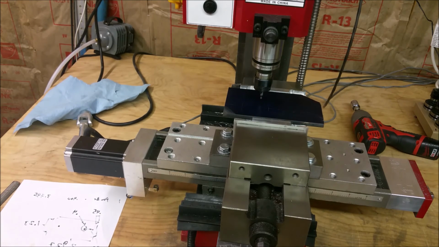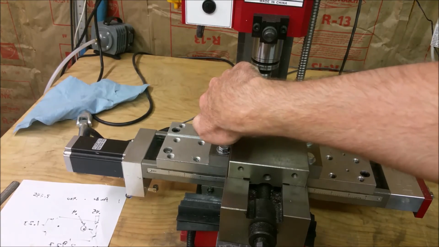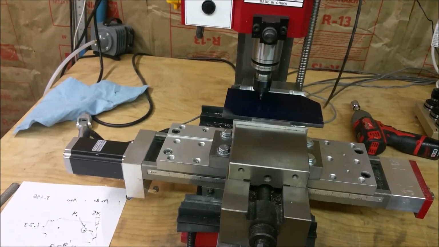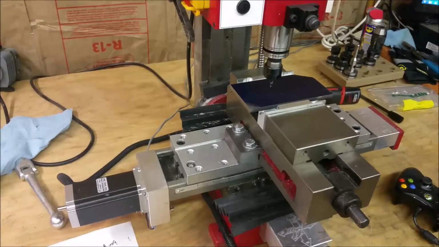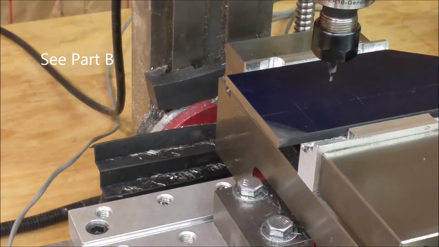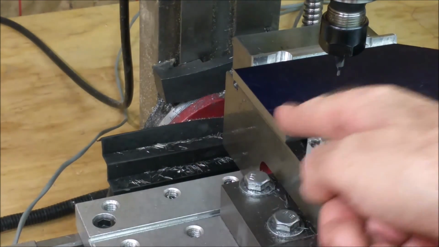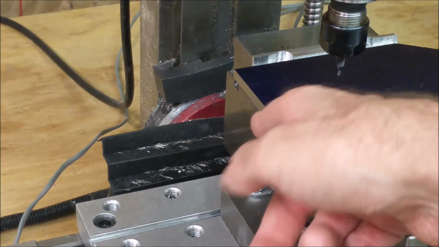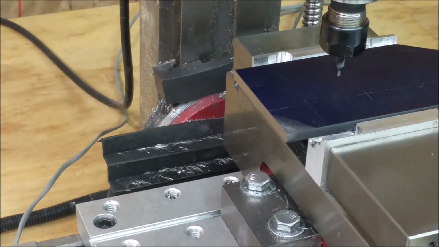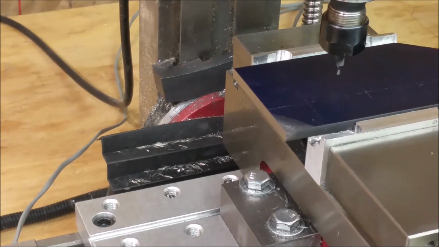If you're trying to calculate your feeds and speeds, you can just put a piece. In fact, that's what I was doing on this piece right here. That's what this edge right here was. I was actually using MDI to see what width of cut I can get on a 1/4 inch steel plate at full depth of cut, simply using MDI. All right.